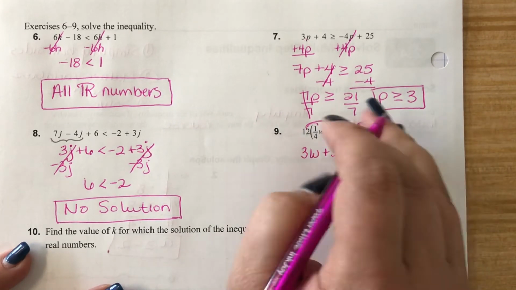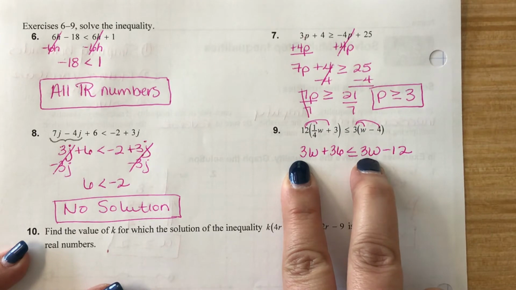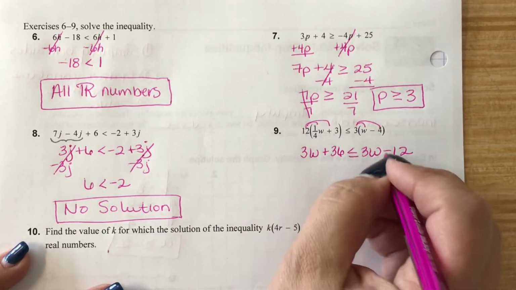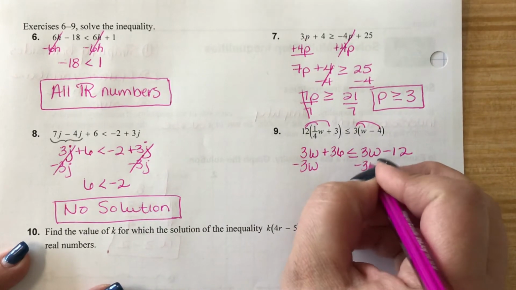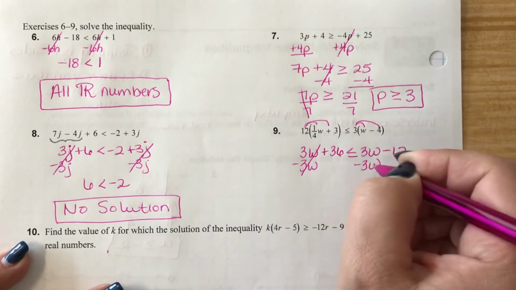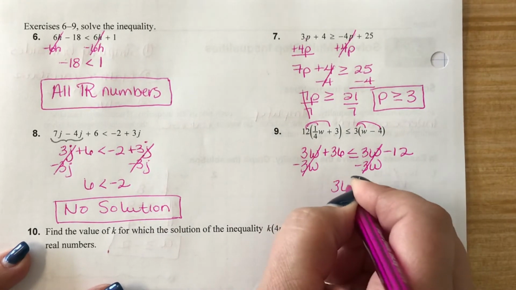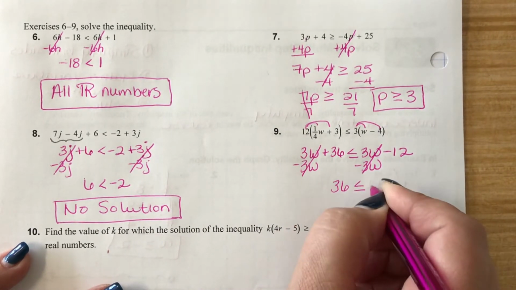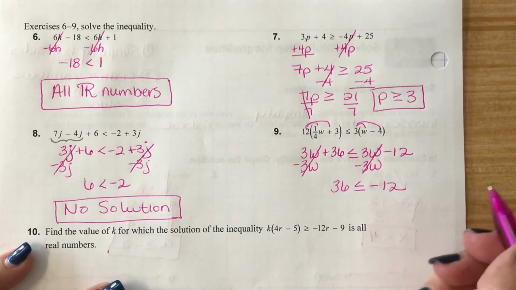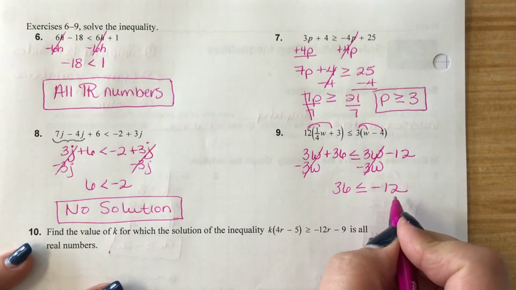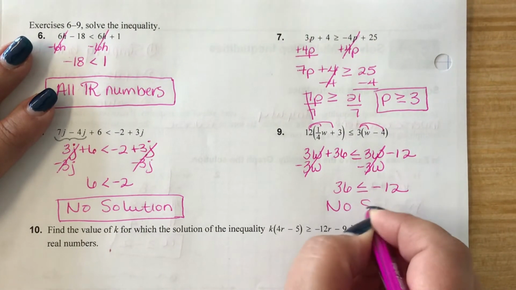Okay, after this simplifying, I might start to realize, oh look, these are a match. And in my next step that I normally would do, which is to eliminate one of those variable terms, I realize I can't really eliminate one without eliminating both because they're identical. And I now have just 36 is less than or equal to negative 12. Is that true? Is positive 36 less than or equal to negative 12? No, that's not true. So this also has no solution.